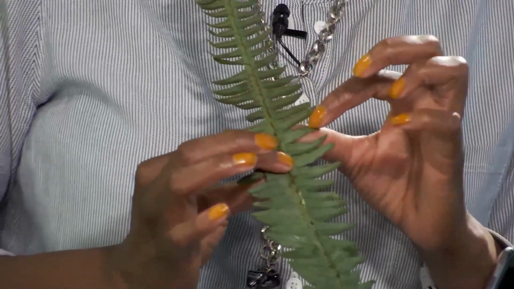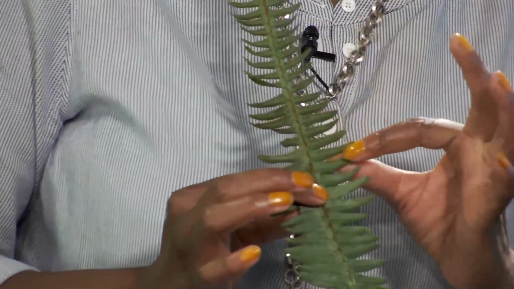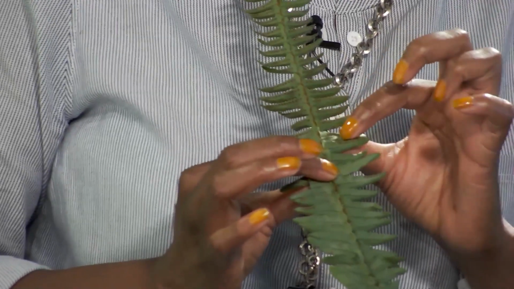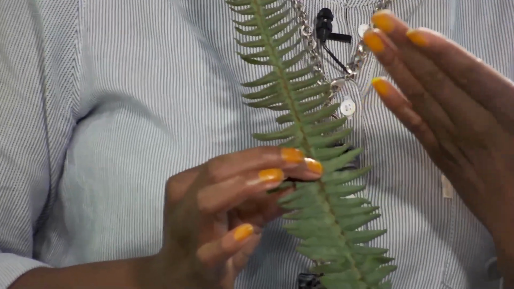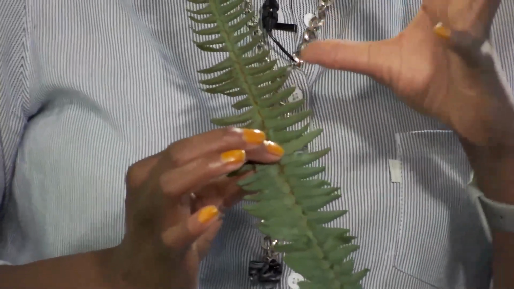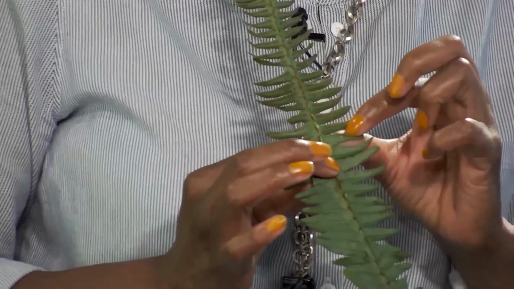So I just want you to look closely into this structure of the leaflet. This is where you can see our sori. Not sorry as in being apologetic, but the name is sori, and in singular form it is a sorus. So one sorus, but many sori.